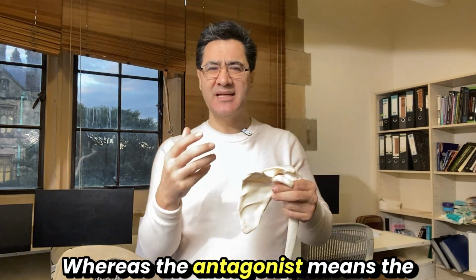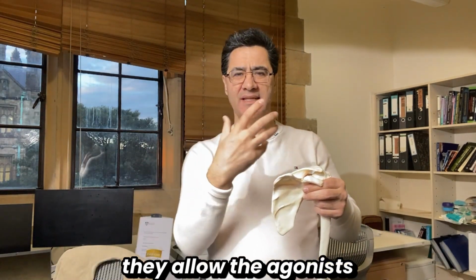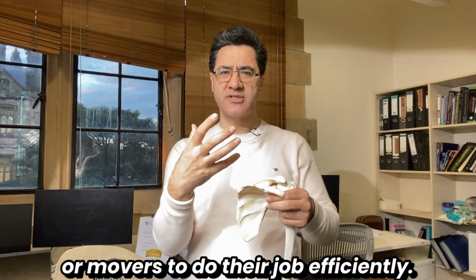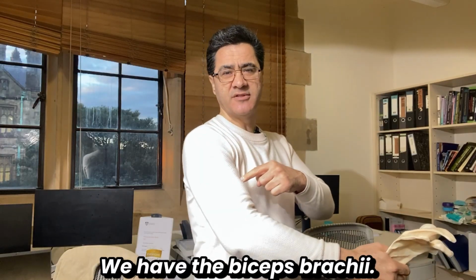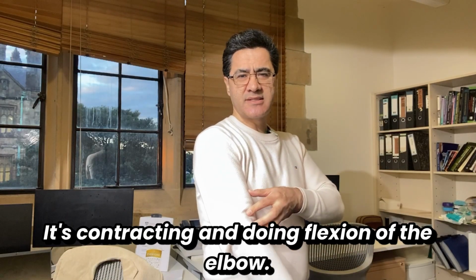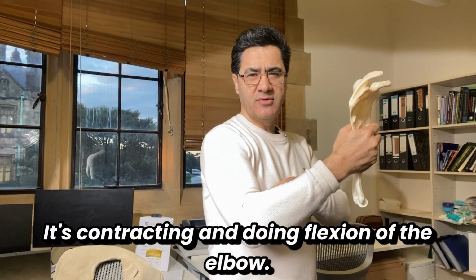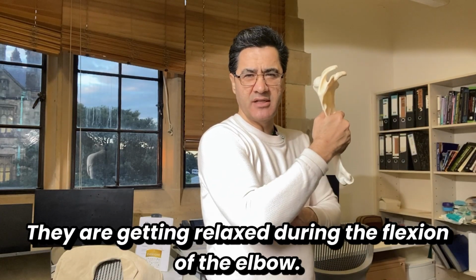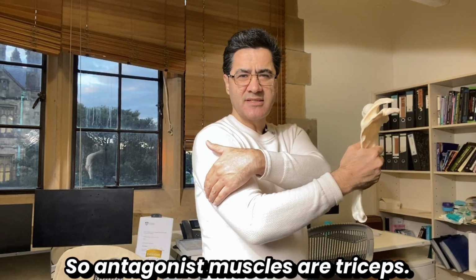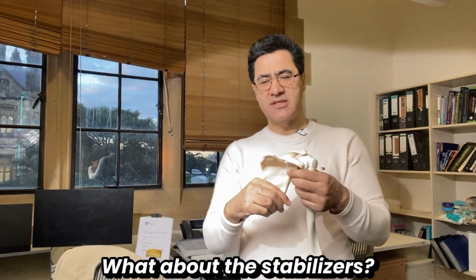Whereas the antagonist means the muscles that are relaxed and allow the agonists or movers to do their job efficiently. For example, I'm going to give you an example here. We have the biceps brachii. It's contracting and doing flexion of the elbow. Opposite to the biceps, we have the triceps at the back of the humerus. They are relaxed during flexion of the elbow. So the antagonist muscle is the triceps. They are getting relaxed. What about the stabilizers?